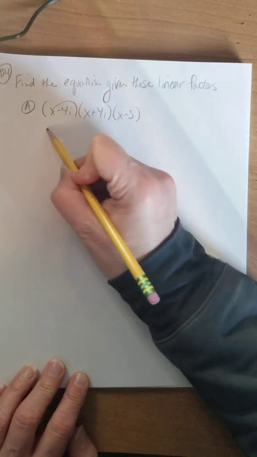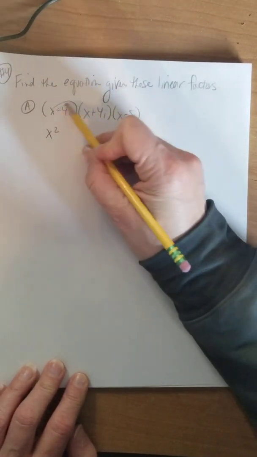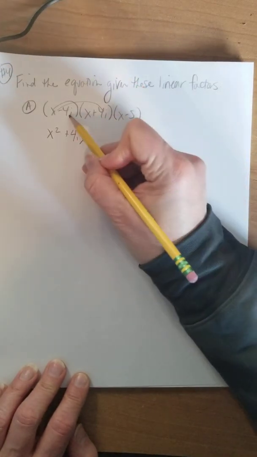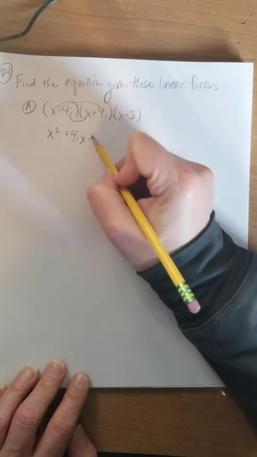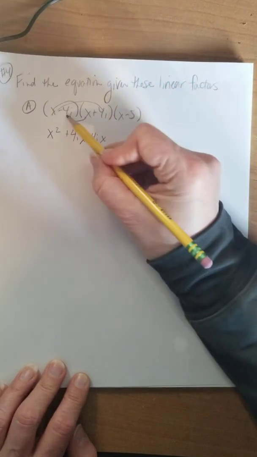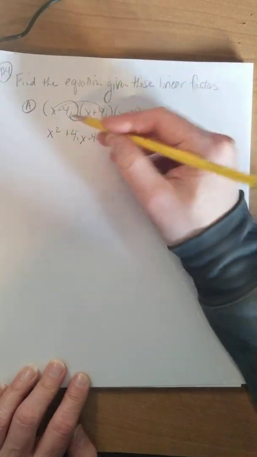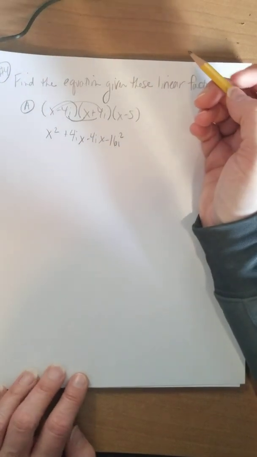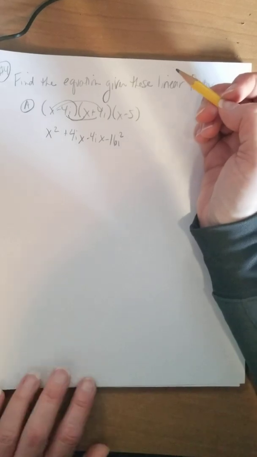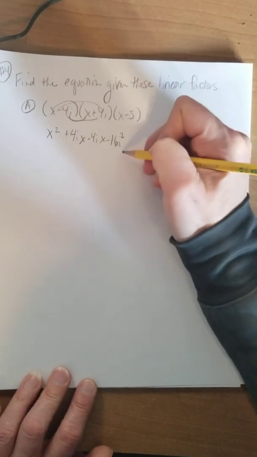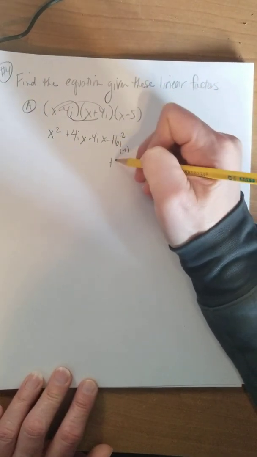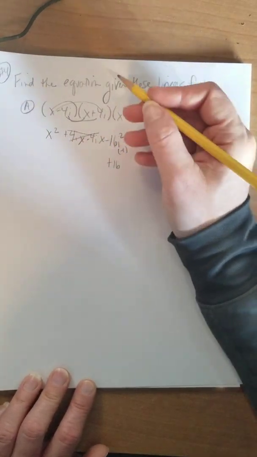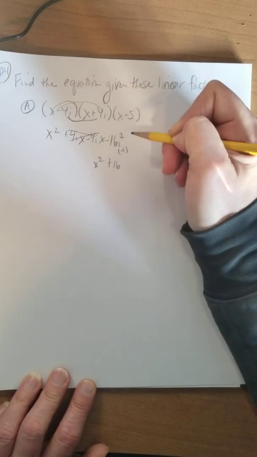An x times an x is an x squared. An x times a 4i is a positive 4ix. A negative 4i times an x is a negative 4ix. And a negative 4i times a positive 4i is a negative 16i squared. Now, going back to what we just said about imaginaries, i squared is a negative 1. So since i squared is a negative 1, wouldn't this change it to plus 16? The 4i's are gone because they cancel each other out, and we get x squared plus 16.